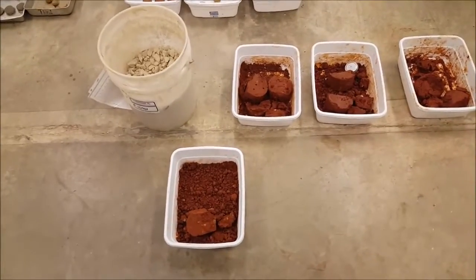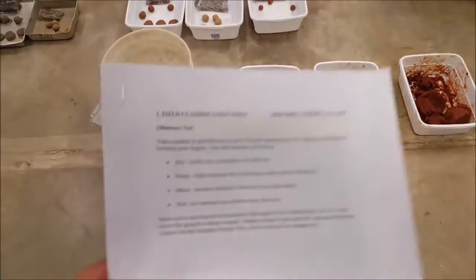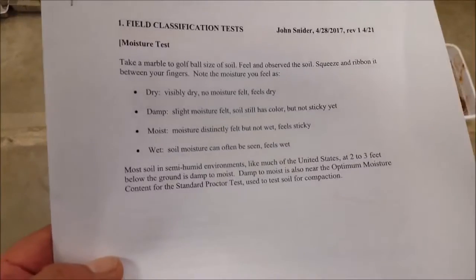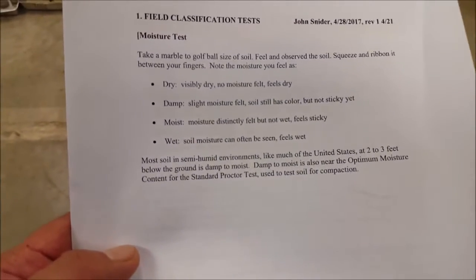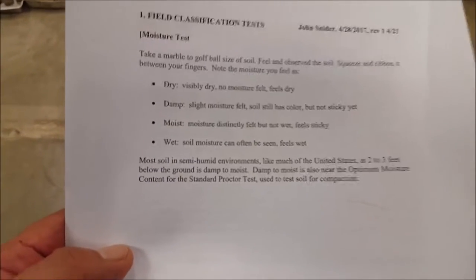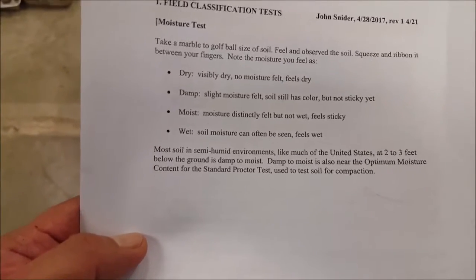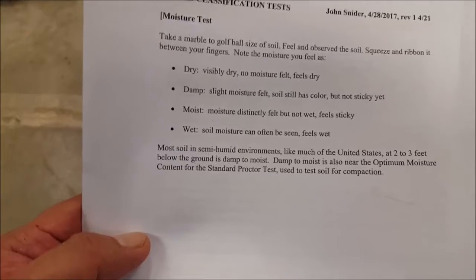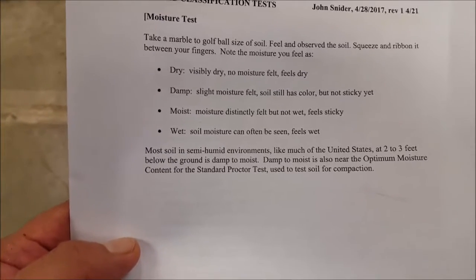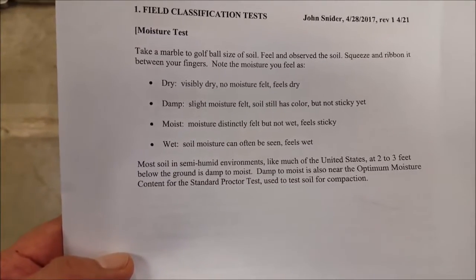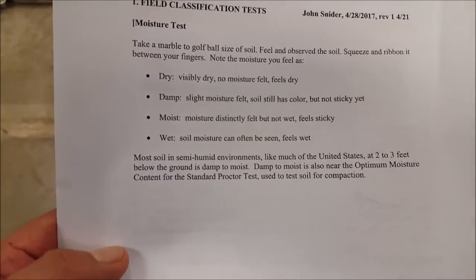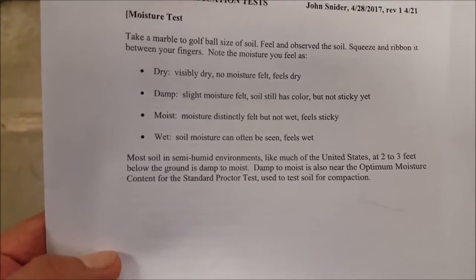What I want to talk about now is moisture. When you classify soils and you first pick it up, we want you to note the moisture. ASTM talks about dry, moist, and wet, but most of the technician engineers I know can distinguish between dry, damp, moist, and wet. So here's the definitions. We'll go ahead and start.